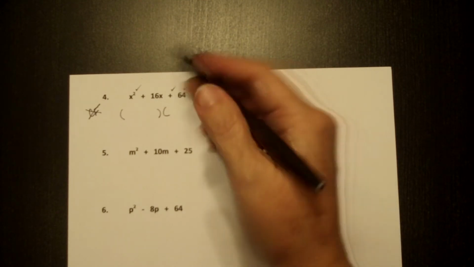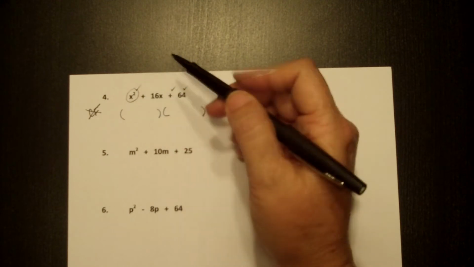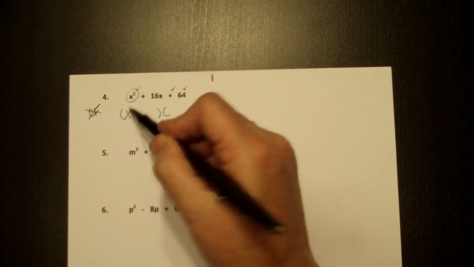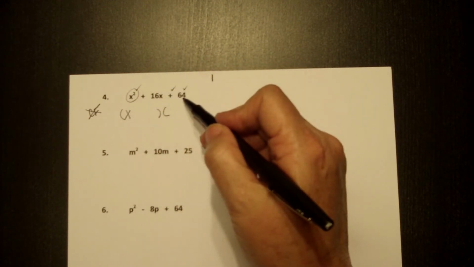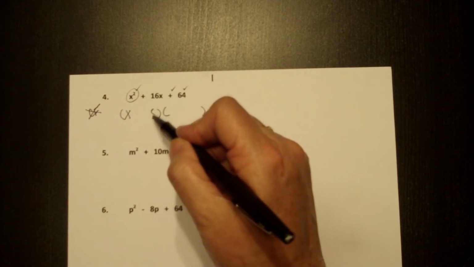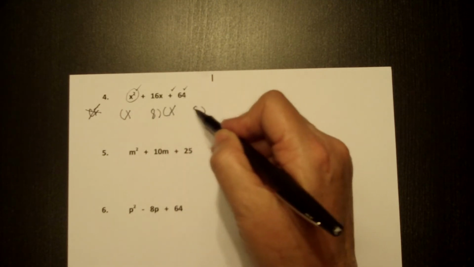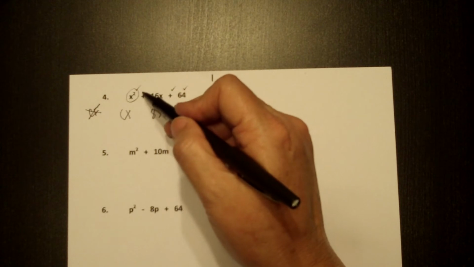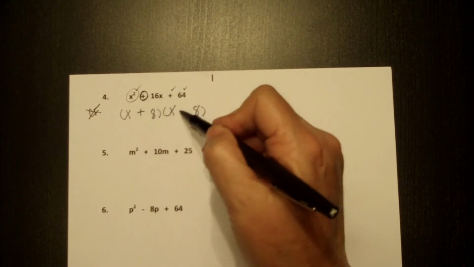So this is real easy. You do the square root of x squared and you get x. Then you do the square root of 64 and you get 8. And you put it in both parentheses. If this is a positive in the middle, then you put plus plus.